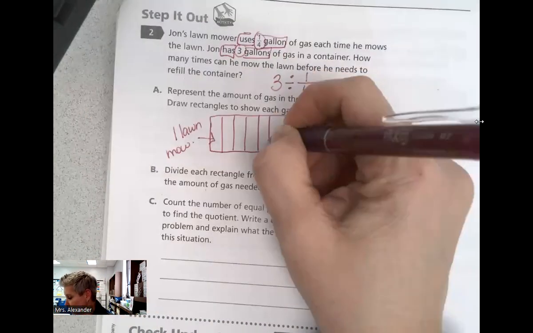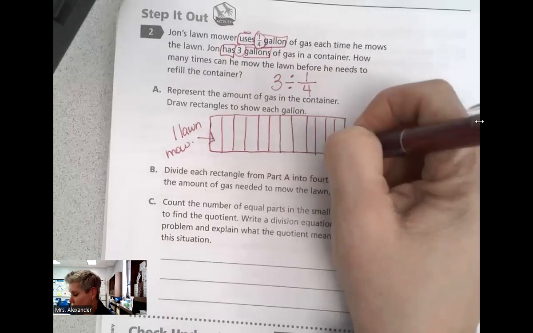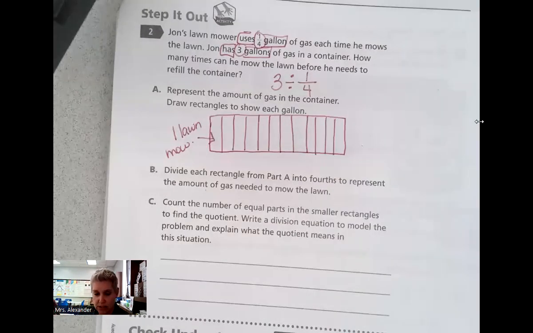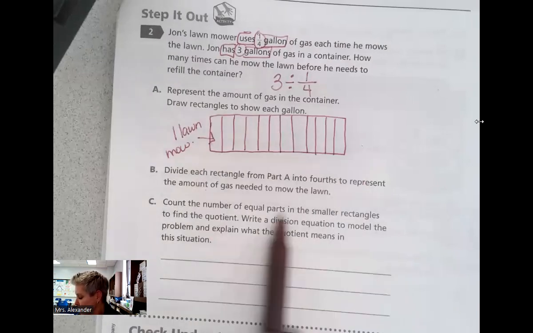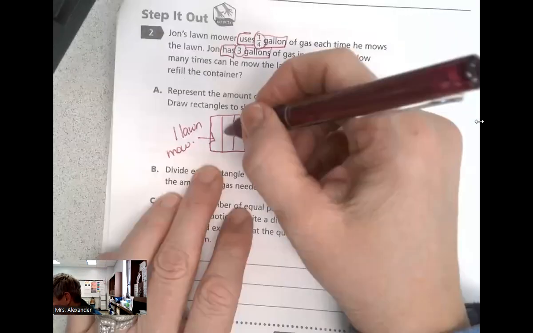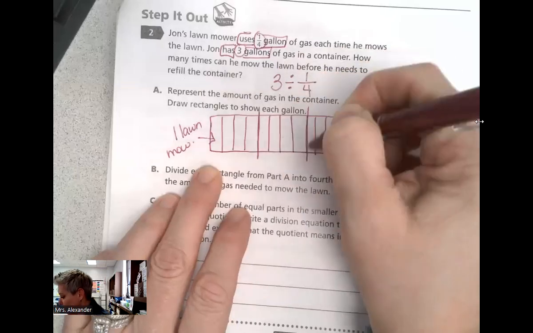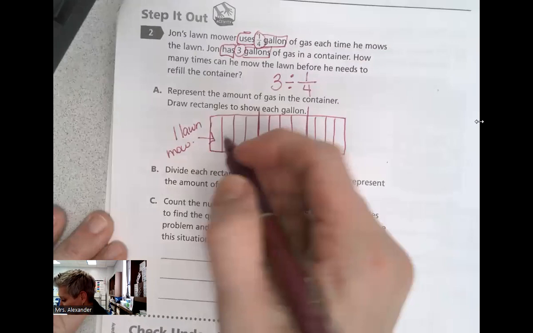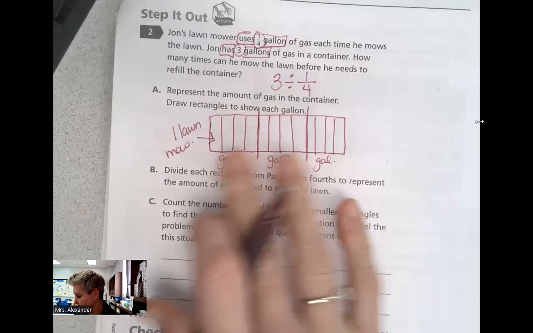Okay, so he's going to keep going. He's got all these other gallons, and he's going to divide them into fourths. So each rectangle in fourths represents how much gas, as we've labeled, that he's using to mow the lawn. So if we count those equal parts in the bigger rectangle, we had 1, 2, 3, 4. Here was 1, 2, 3, 4. I'm going to extend those lines to show these were our 3 gallons. Gallon, gallon, gallon, and then we divided them into 4.